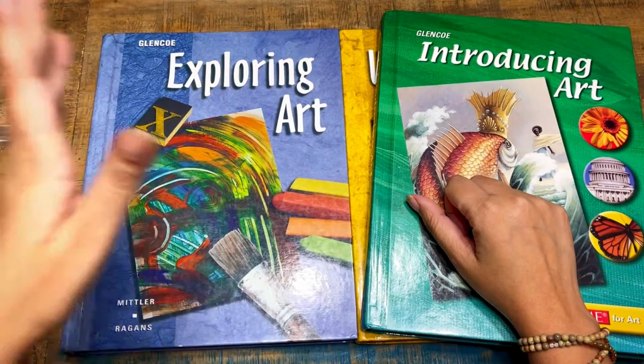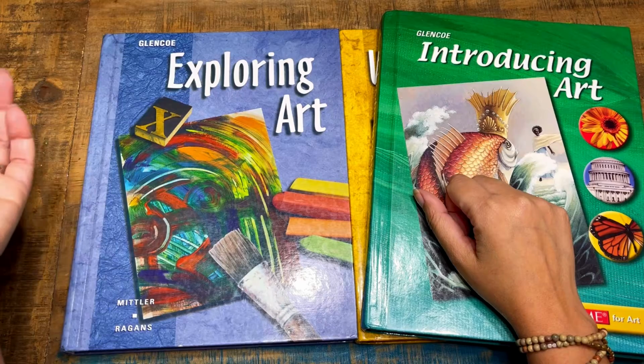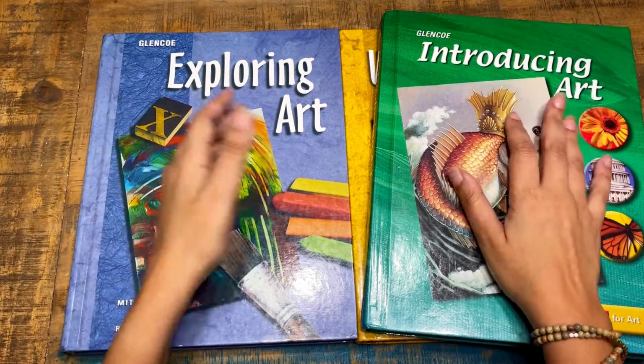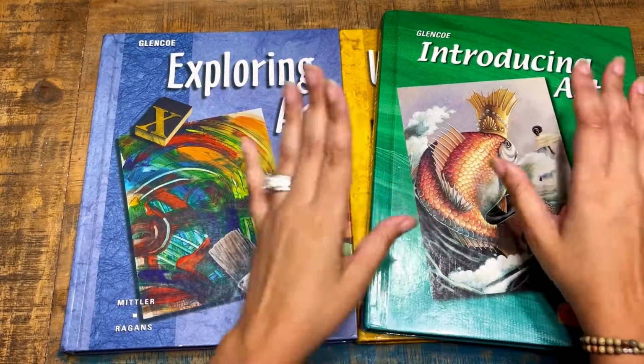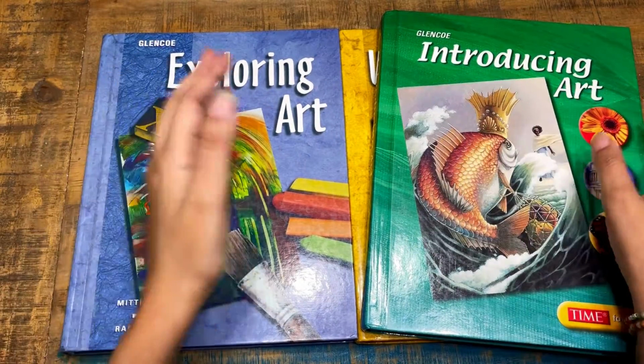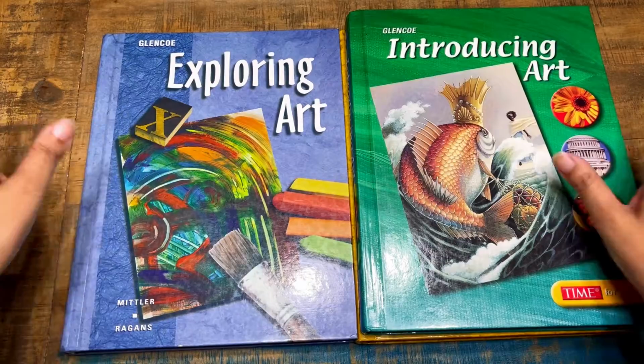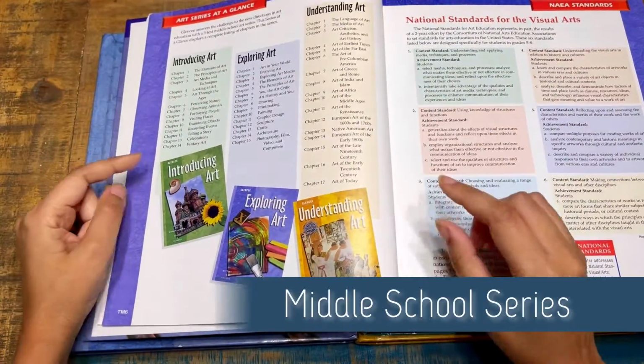This is for my son, who, you know, art is not his favorite. He's fine with it, but I wanted him to have that foundation as well. And then she tags along when he's doing his art lessons, just because she'll do anything that's to do with art. This is in one of the teacher guides, so you can see.